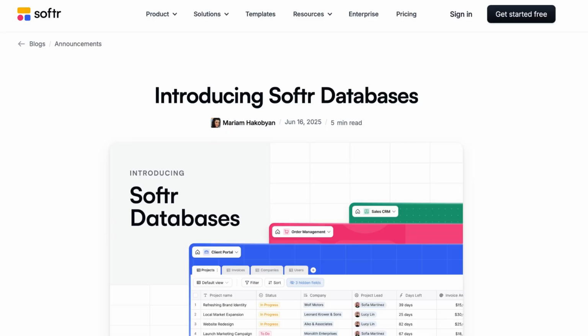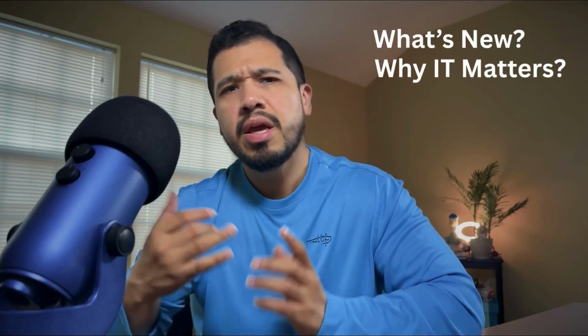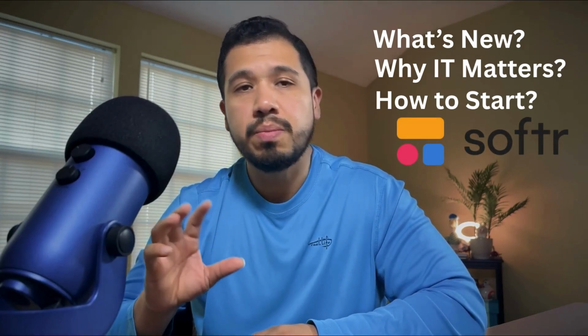Big news, Softr just launched its own native databases and it changes everything. If you're a low-code or no-code builder like I am, you probably run into API limits, sync delays, or laggy performance when you're using external databases as your backend. But this new update from Softr is designed to eliminate those headaches and make your apps faster and more efficient. Today I'm breaking down for you what's new, why it matters, and how you can start using Softr databases to build fast, flexible applications, all without leaving the Softr platform.